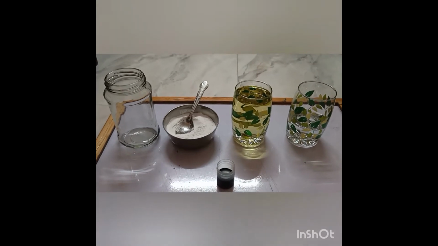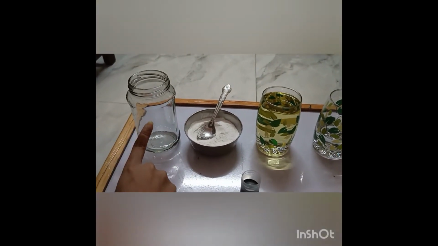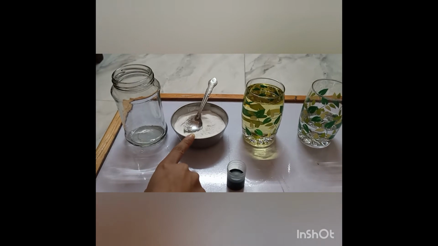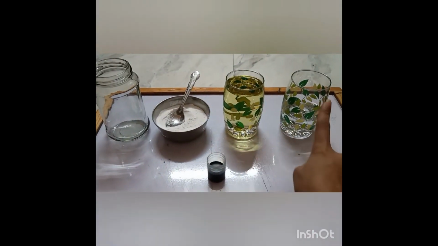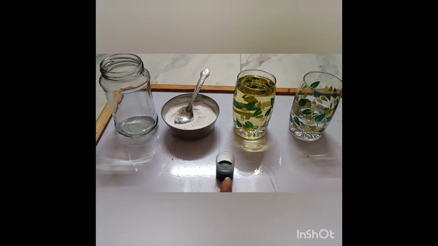For this demonstration, we require an ordinary glass jar, baking soda, vegetable oil, vinegar, and some food color. I first take an ordinary glass jar and add some baking soda to it.